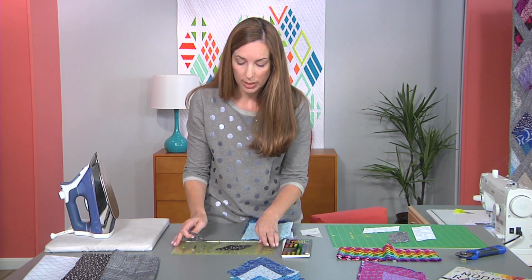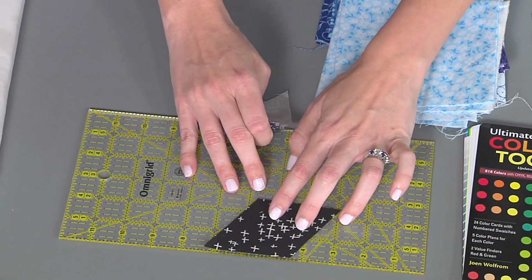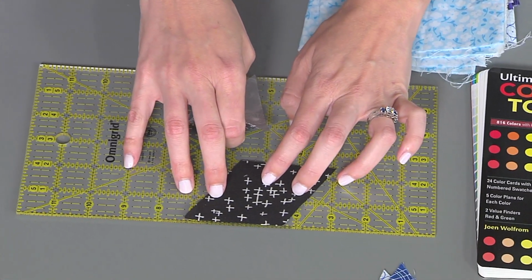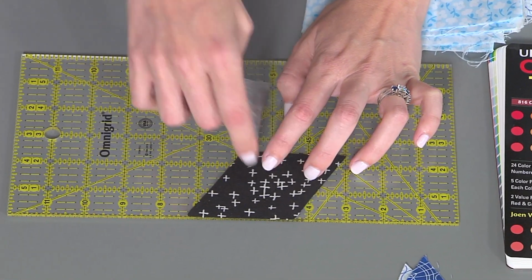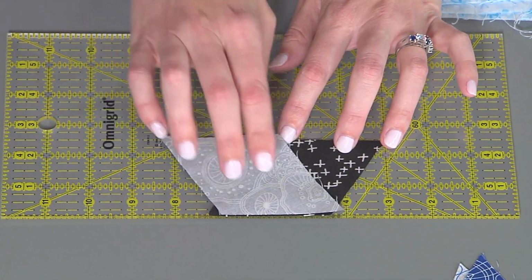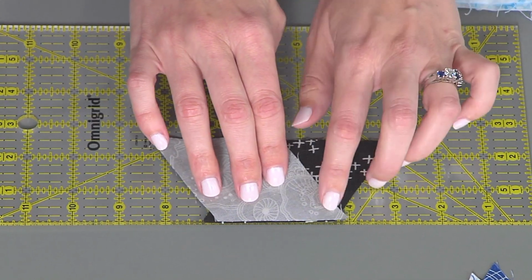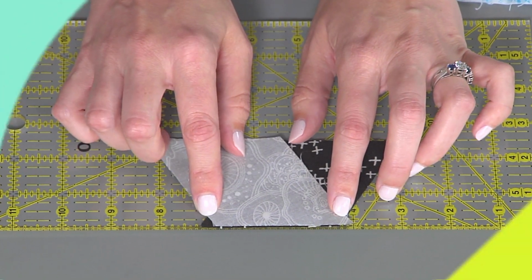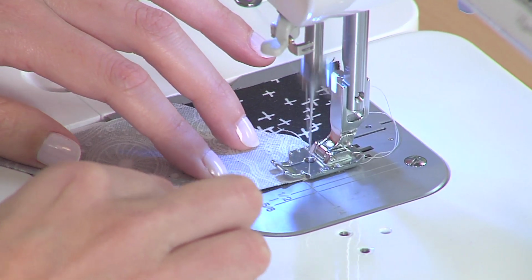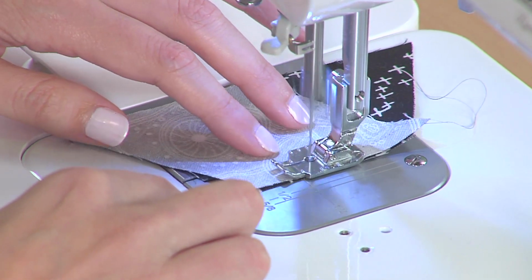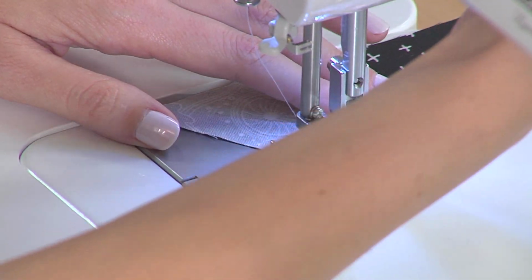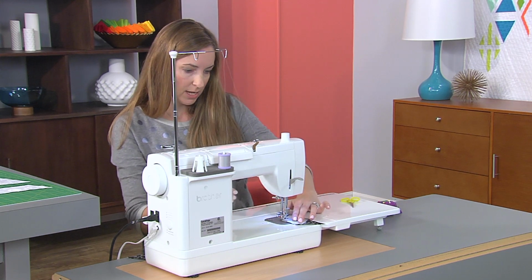So find your ruler, any ruler will do, you just need 1/4 inch. You're going to lay your bottom piece out like this, right side up, and you're going to find the 1/4 inch right here. Then you're going to lay your second piece on top, right sides together. Once you get those lined up, you're ready to sew. Okay, so I'm just sewing from each divot to each divot. Where's my needle up?